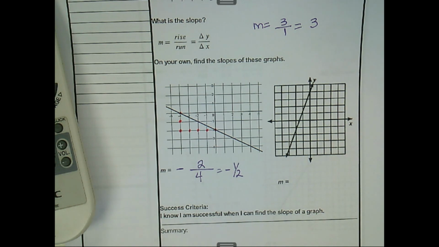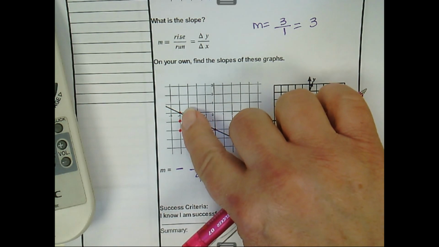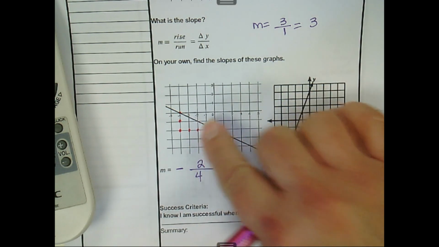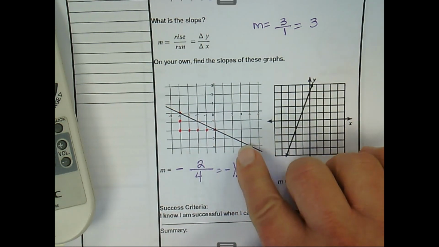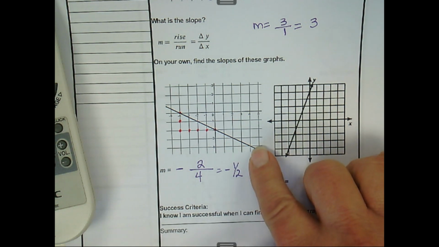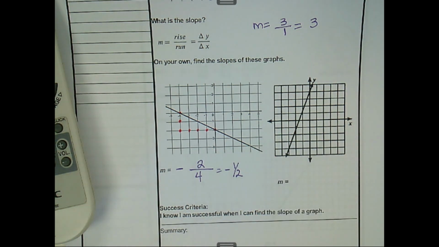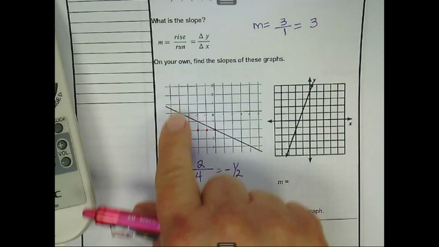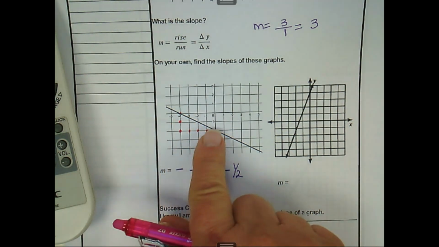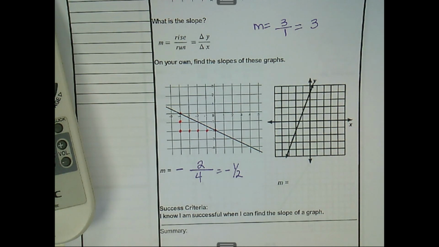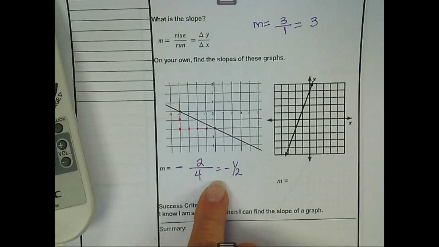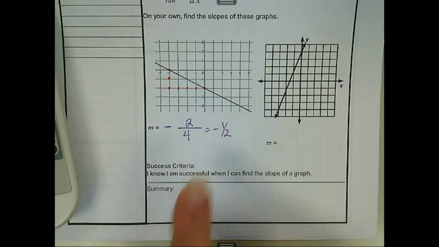You're looking for where the graph crosses the corner of a box. Just like this, just like this, like this, like this, and like this. So you don't have to be stuck in that mindset there's only one correct way to do it, because you might see it a little bit different as you're looking. But you still have to simplify your fractions. Okay, pause the video and see if you can do the last one now.